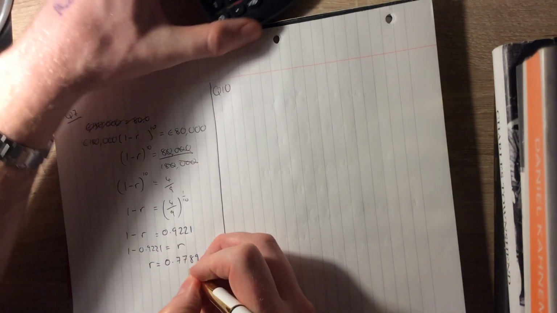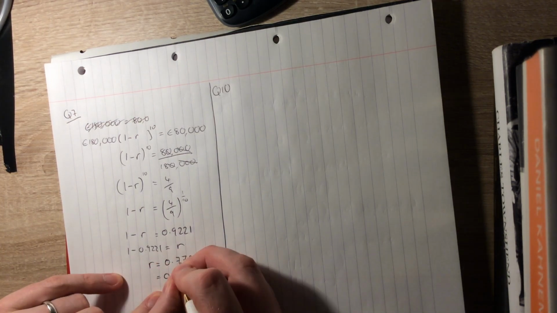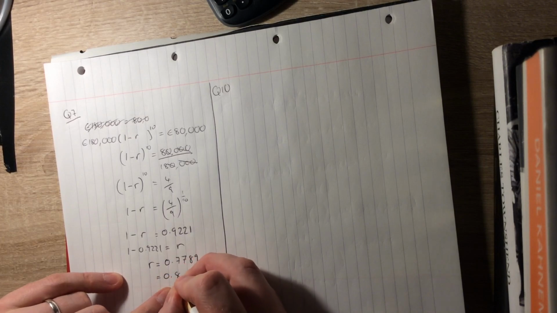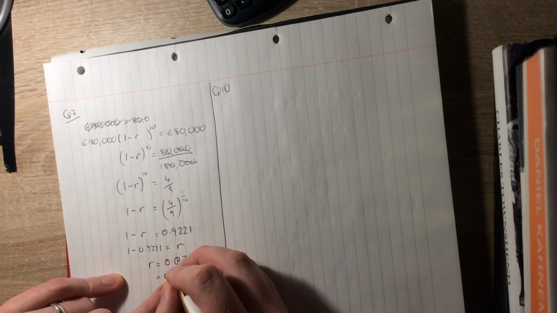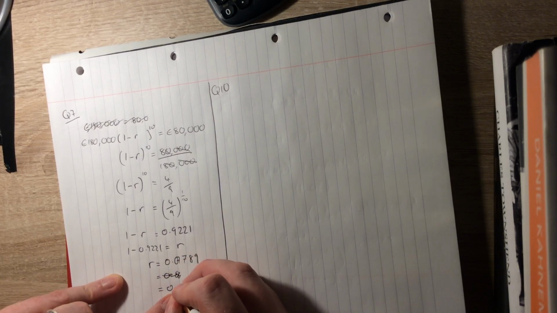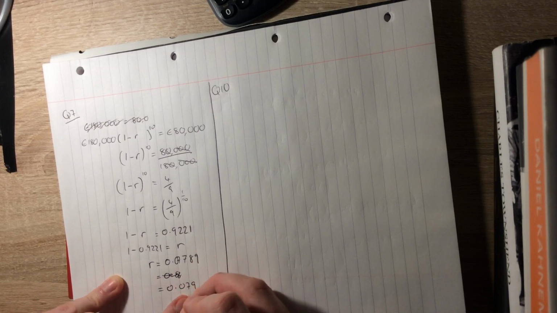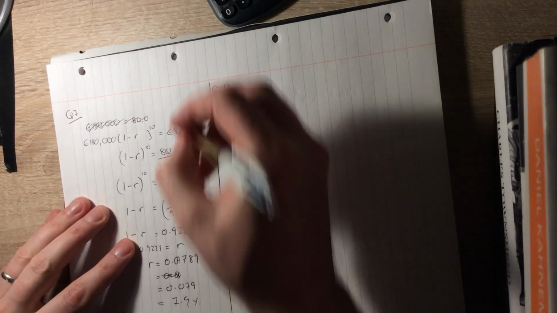And they're asked for it correct to one place of decimals, which is 0.8. Oh, excuse me, there should have been a 0 in there. So, sorry, let's have a look at that again. 0.07, and you're going to change that to a 9. Now to one place of decimals as a percentage, so that's 7.9% depreciation is what they're working with there.